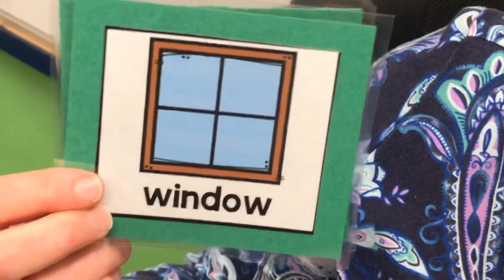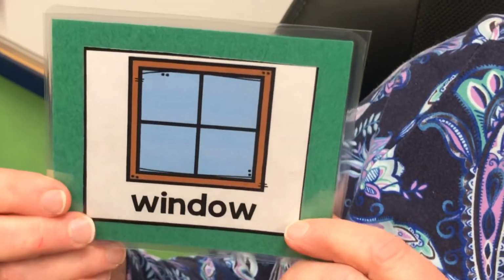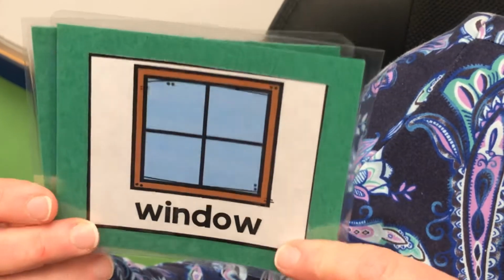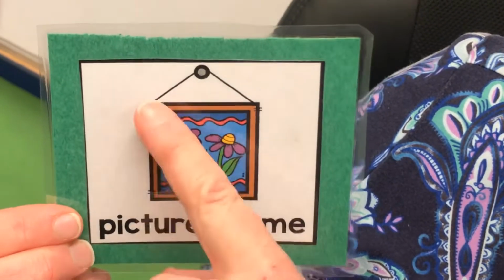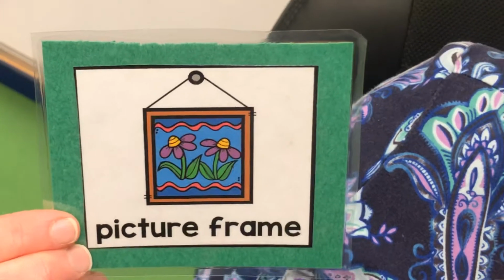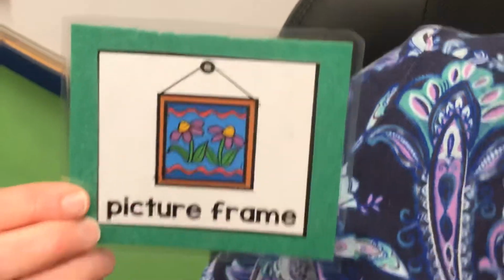There's another square. It's a window. Now, some windows are squares and some are rectangles. This one happens to be a square window and a square picture frame. Again, some are rectangles, but Mrs. Brown has square pictures, and this is a square picture frame.